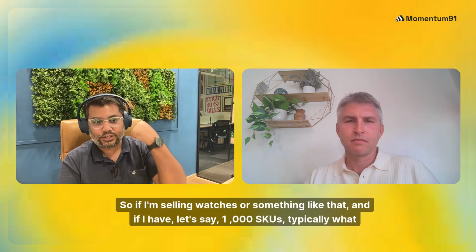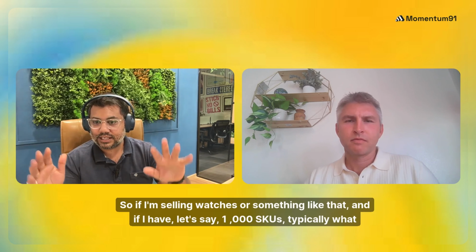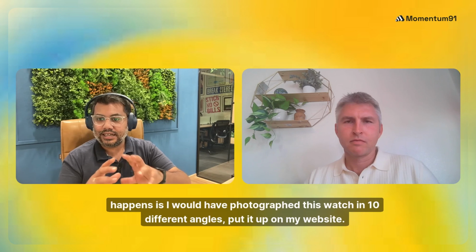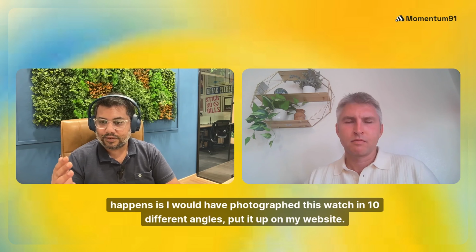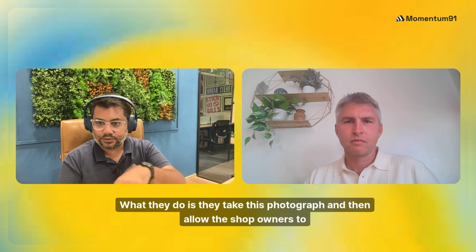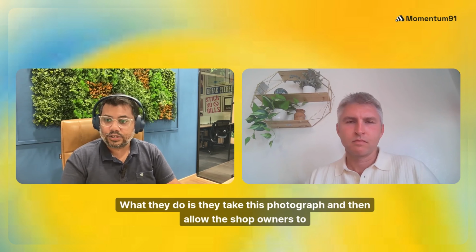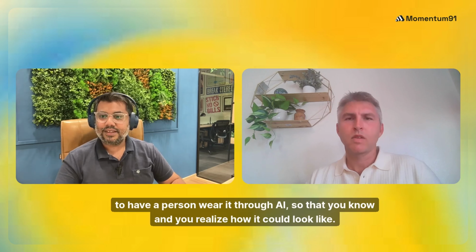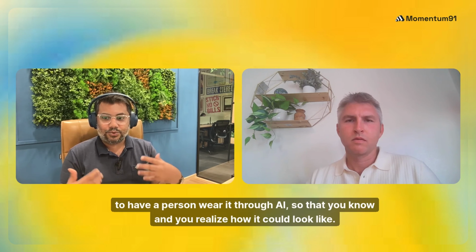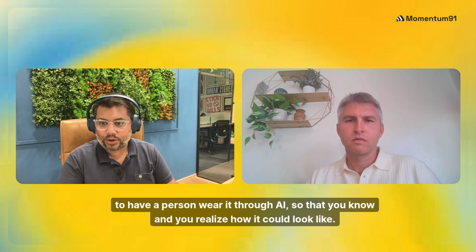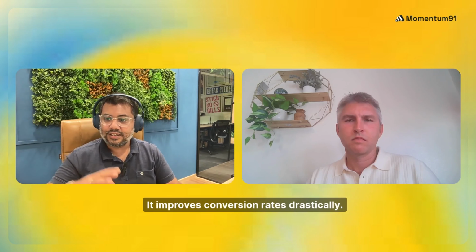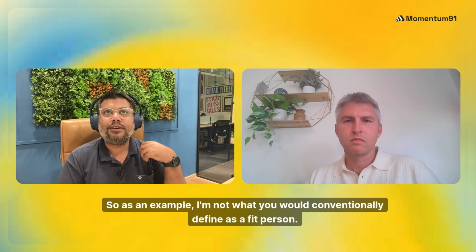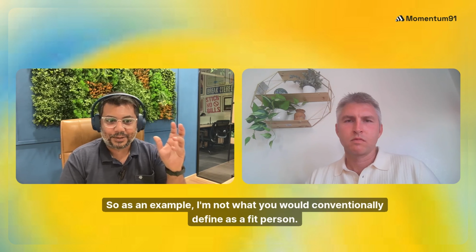So if I'm selling watches or something like that, I have, let's say, 1,000 SKUs. Typically what happens is I would have photographed this watch in 10 different angles, put it up on my website. What they do is they take this photograph and then allow the shop owners to have a person wear it through AI, so that you realize how it could look. It improves conversion rates drastically, right?